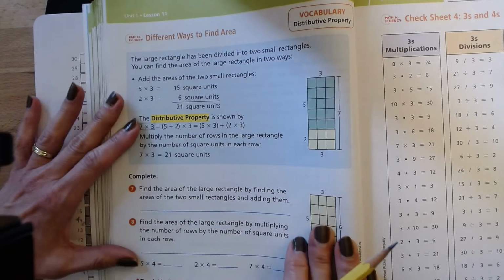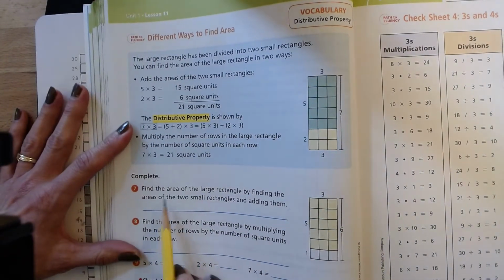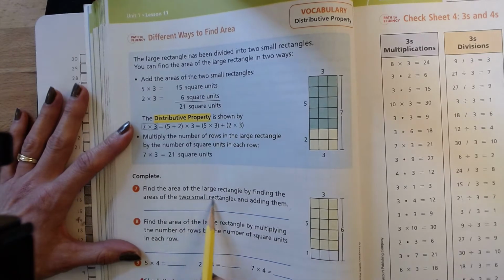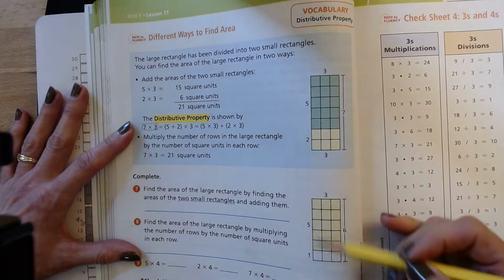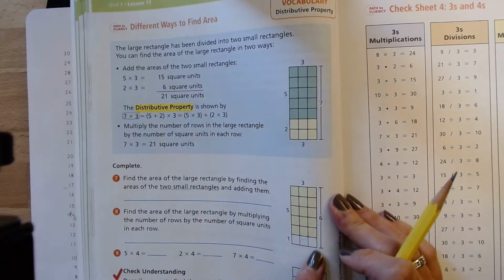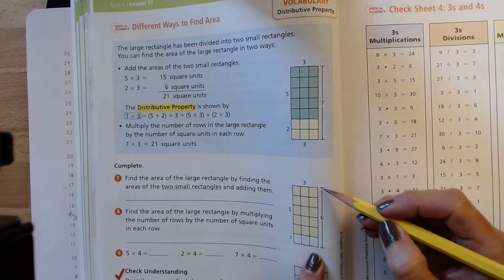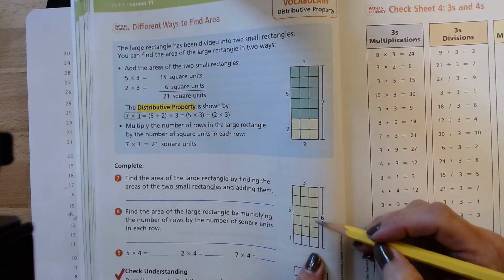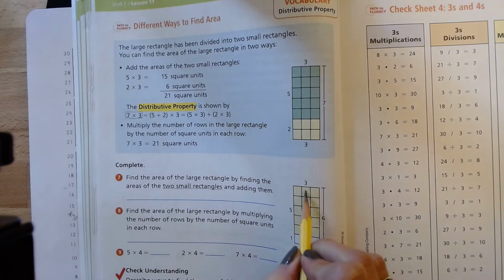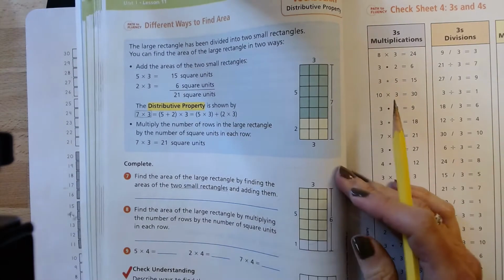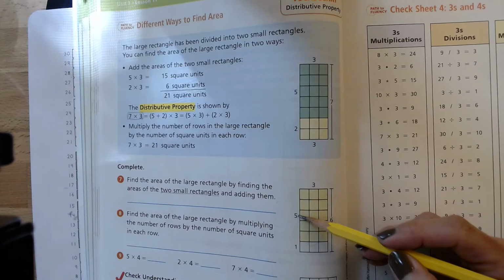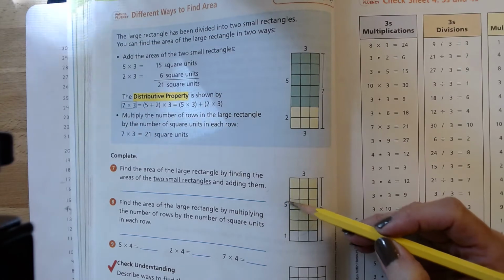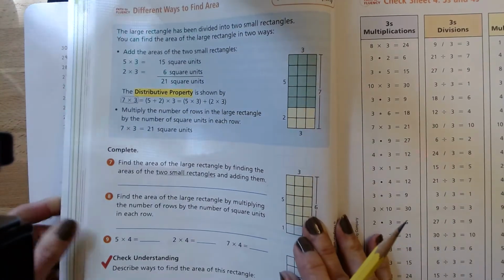All right. So let's look at number 7. It says to find the area of the large rectangle by finding the area of the two small rectangles and adding them. So they've already shaded these for us. One of them is yellow. Okay, the other one is white. Here on the left side, they have the number 6. This is the factor 6 because there are 6 rows. There are 3 in each row. But they broke it apart into 5 and 1 because we know our 5s really well. We can multiply by 5s really well. So we're going to use what we know.